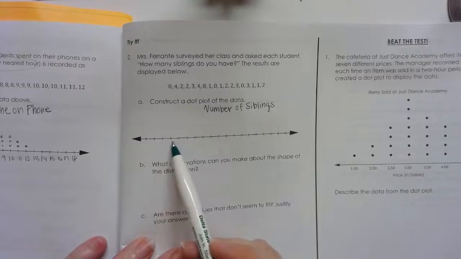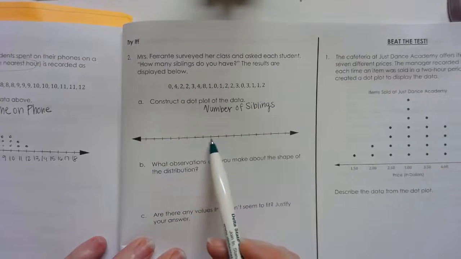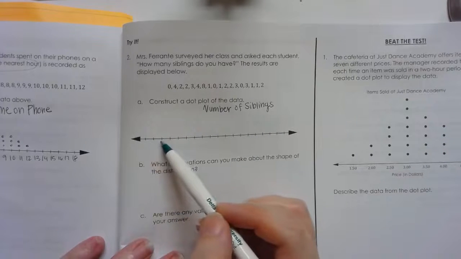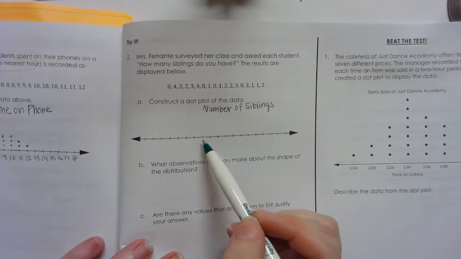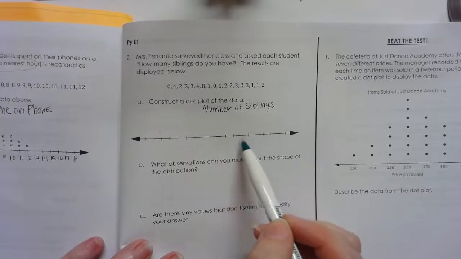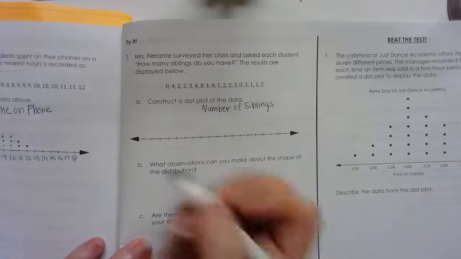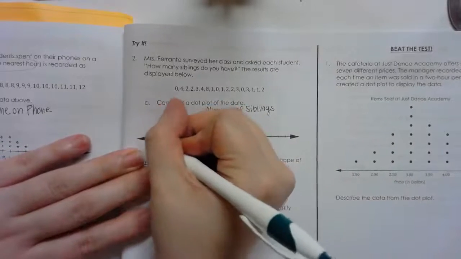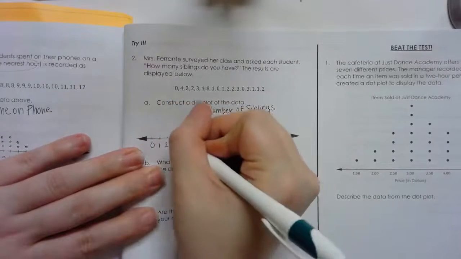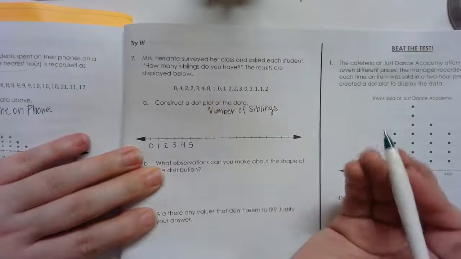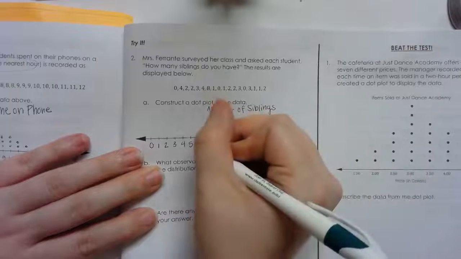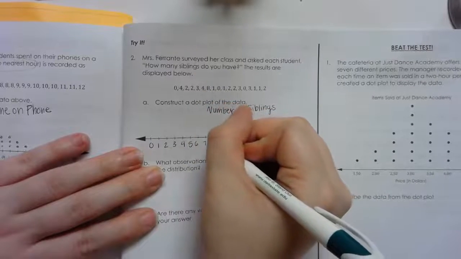So again, we have 1, 2, 3, 4, 5, 6, 7, 8, 9, 10, 11, 12, 13, 14, 15, 16. So we could, just to space it out, actually, I'm just going to number it 0 to however many. I was going to skip a space, but that would kind of be weird since you can't really have half a sibling. So again, this is discrete data here.